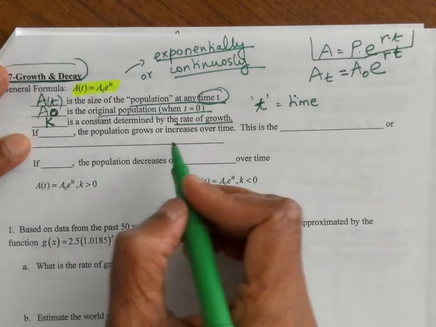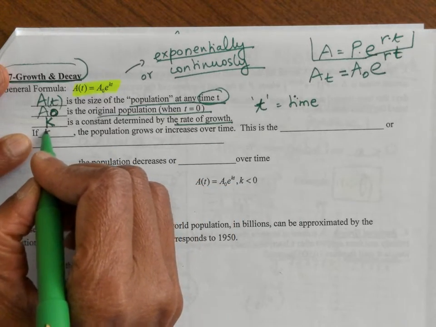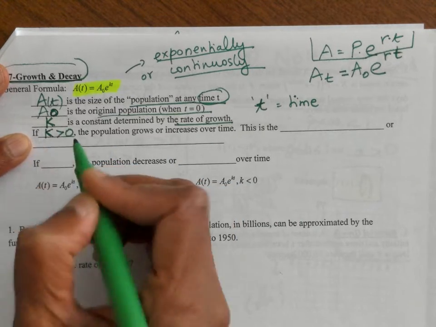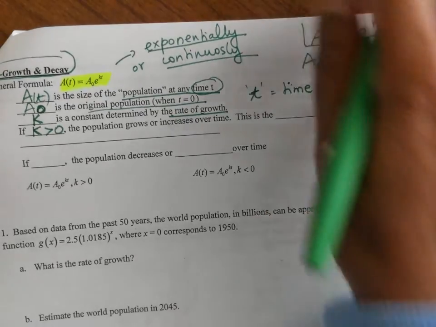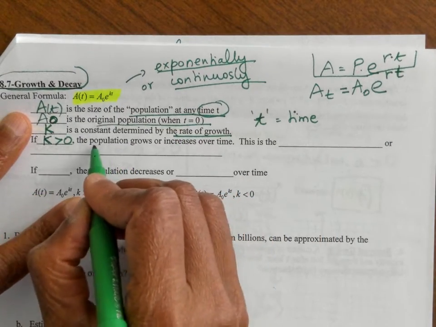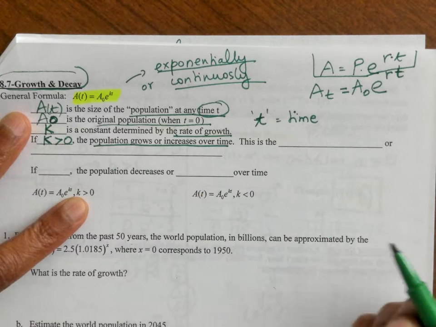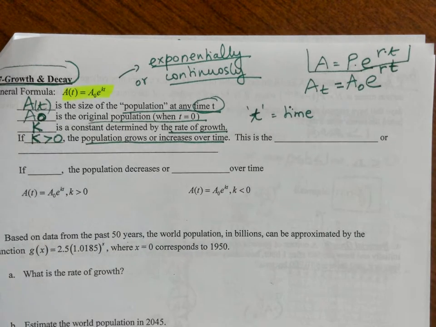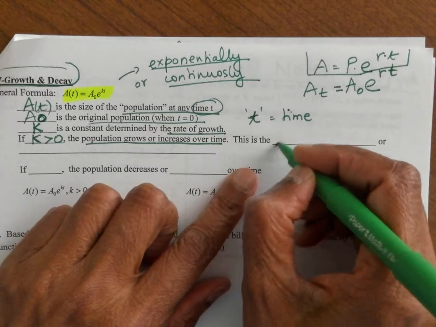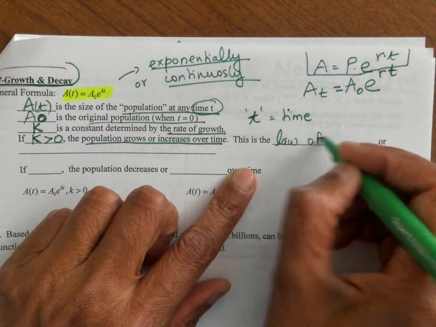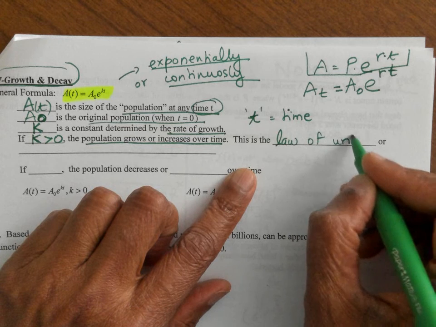Okay, I just want you to write this down, and I'm not sure how much we'll use it, but if k is greater than 0, the rate of growth is greater than 0, the population grows or increases. This is the law of uninhibited growth.